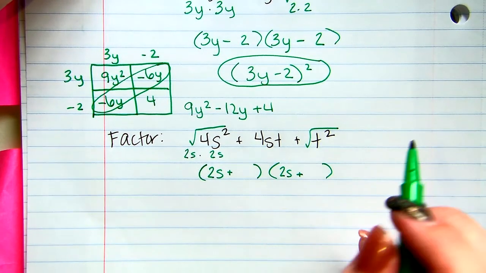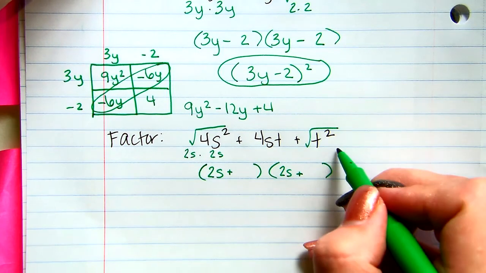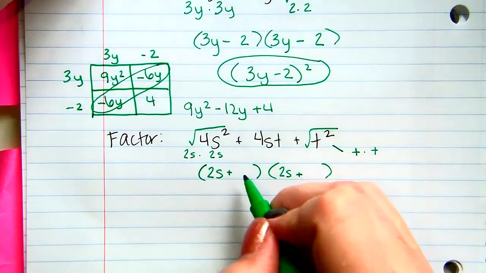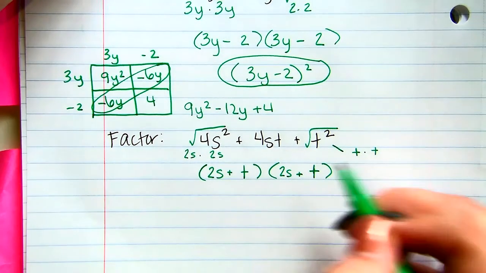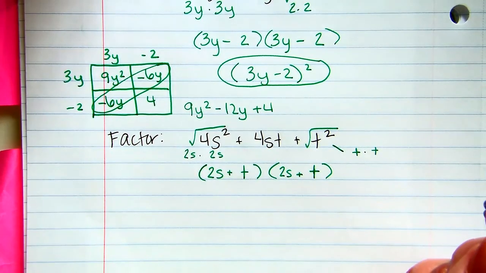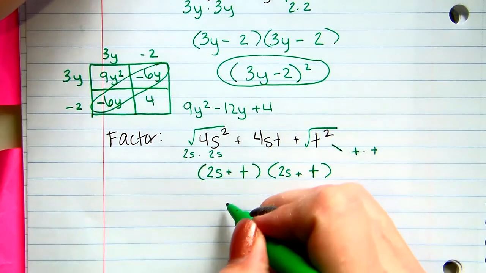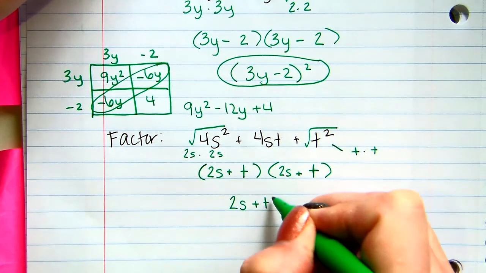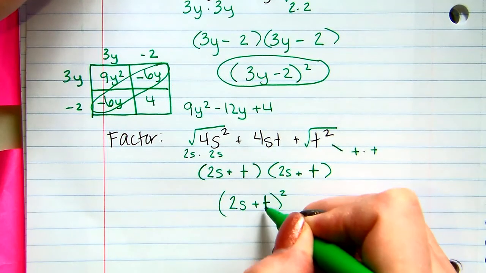And over here, I'm going to have t squared. That's going to leave me with t and t. So I'm going to include that here. Now, I have 2s plus t and 2s plus t. Our final answer in this is going to be 2s plus t squared. And I'm going to really emphasize that t here since we have the plus sign as well.